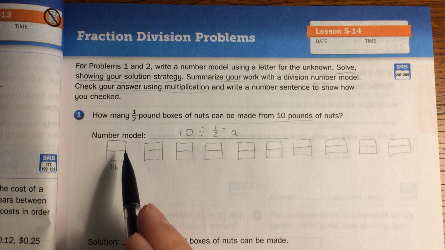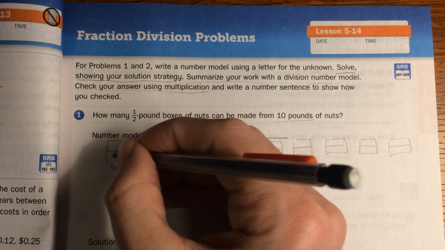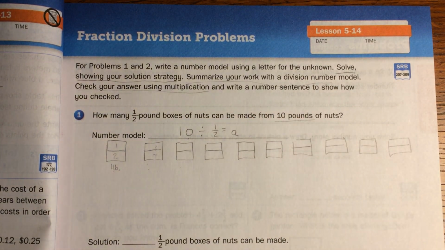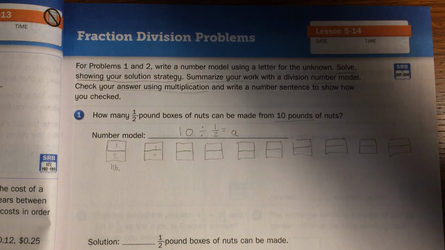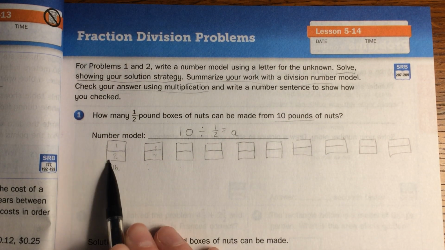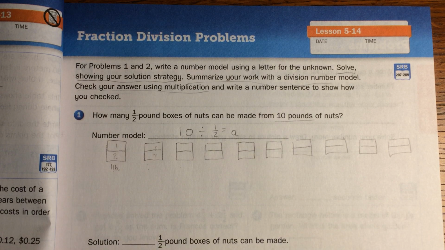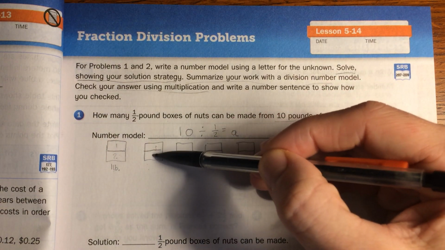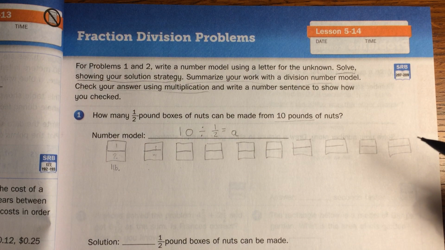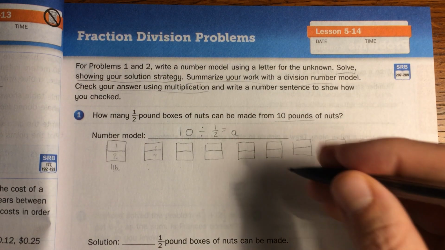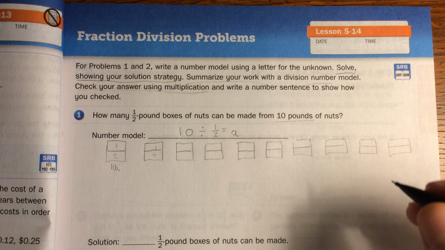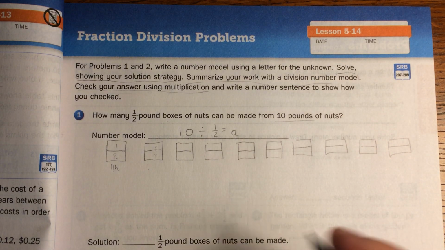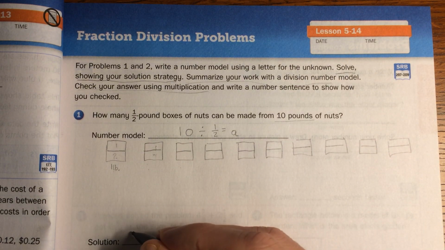And for that, you can either count them up individually, 1, 2, 3, 4, and go through the whole way, or you can use some number sense here, and you can say, well, if I had 10 pounds before, 10 units here, but now I've just split everything in half, now we have twice as much everywhere. So instead of 10, we should now have 20. So how many half-pound boxes can we actually make here? We can make, as far as I can tell, 20.